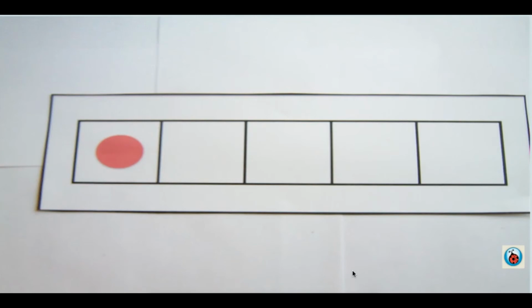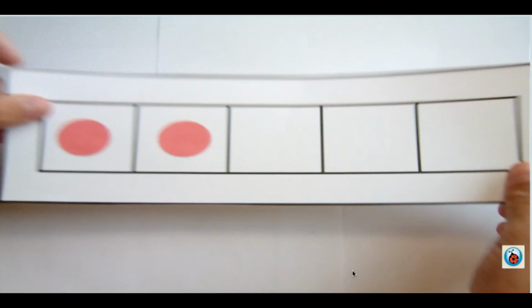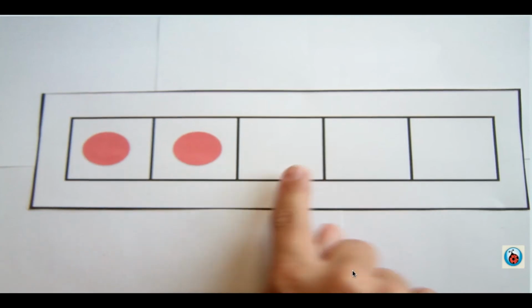So friends, if you see just 1 dot in a 5 frame, you can automatically assume it's just 1 without even counting. Let's try our last one. Okay, friends, how many dots do we see here? That's correct. We see 2. We see 2 dots. And then we know that there are how many spaces? 3. You're correct. 1, 2, 3.